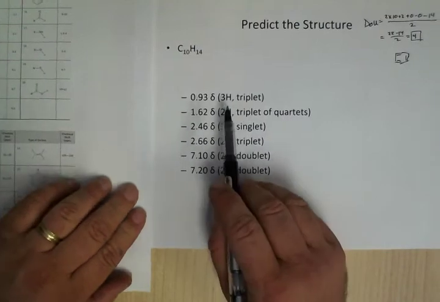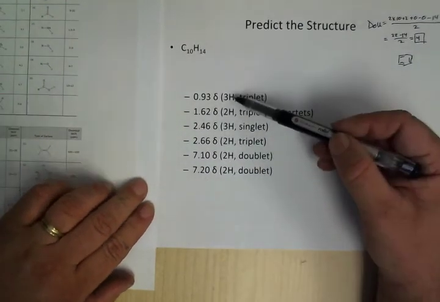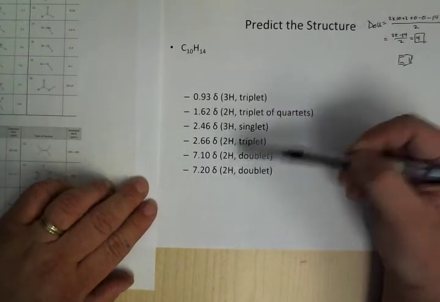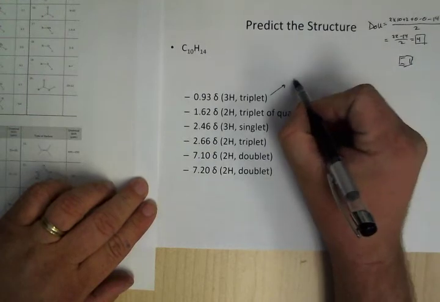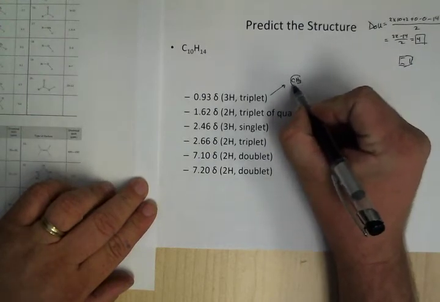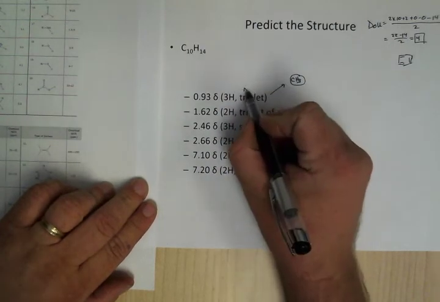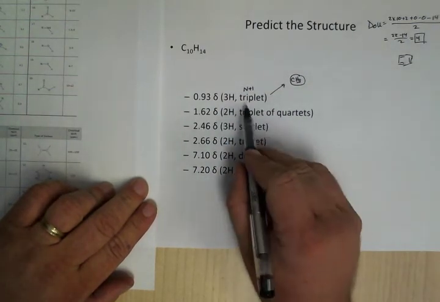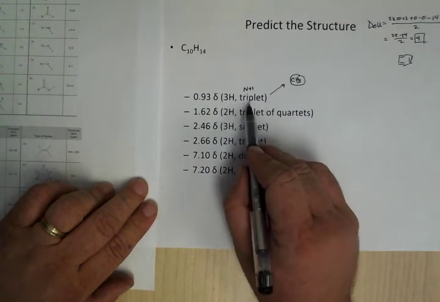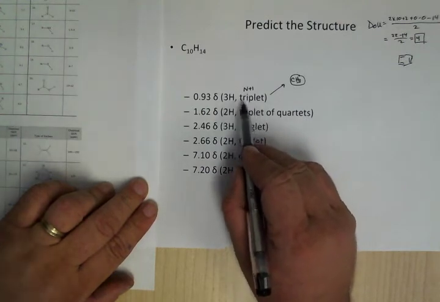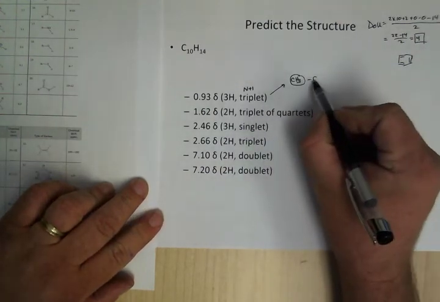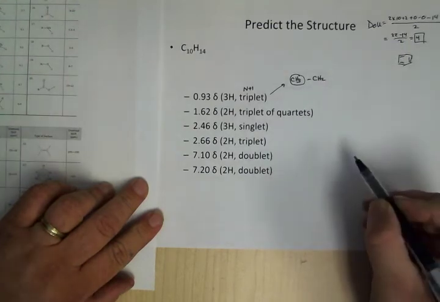Okay, so here, usually what I do is I'll start with the integrations. This one here, it's a CH3, right? So you can start with that. Now, the triplet, remember this is the n plus 1. So n plus 1 equals 3 for the triplet, so n is 2. So this must be next to a CH2 group.